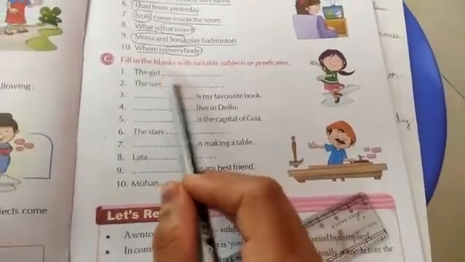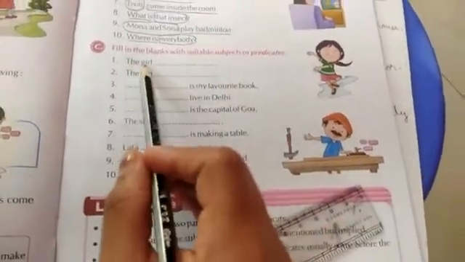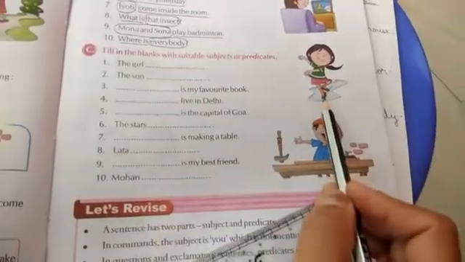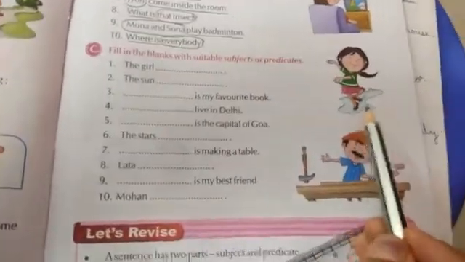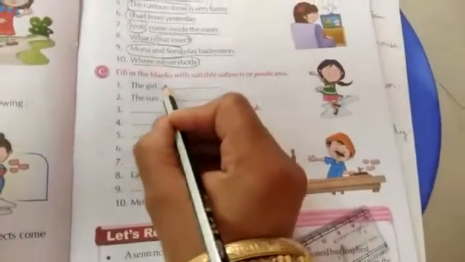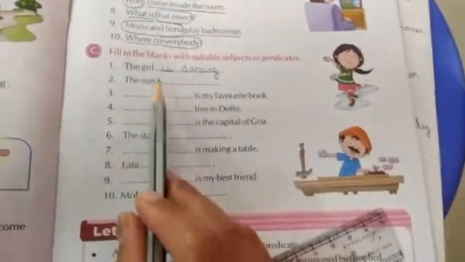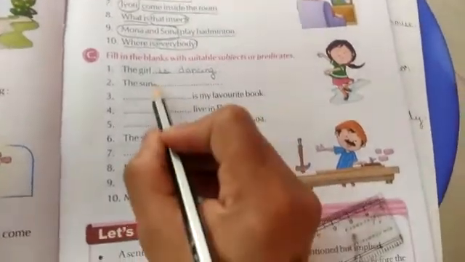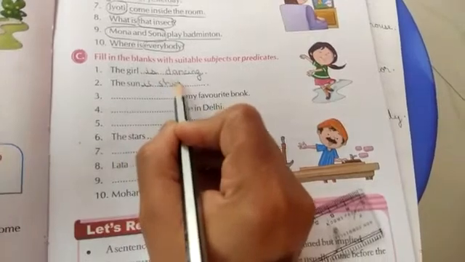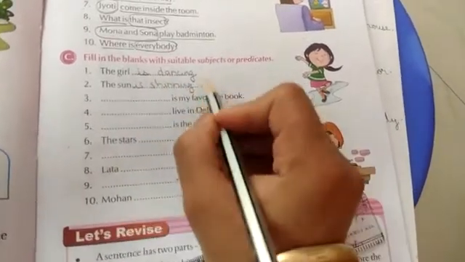Now, exercise C. Fill in the blanks with the following subjects and predicates. Now, what you have to do? You have to fill the blanks with the subjects or predicates accordingly. The girl. Now, the girl is the subject. What is the predicate? You can see over here a girl. What is she doing? She is dancing. So, you will write here is dancing. Okay? The sun. Again, it's a subject. Fill the predicate. The sun is shining brightly.